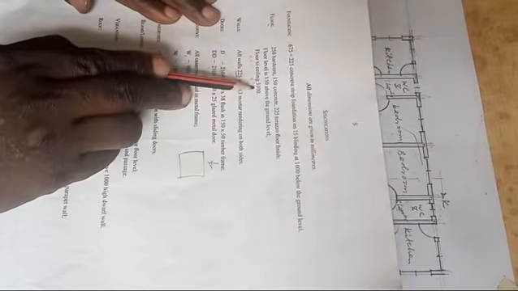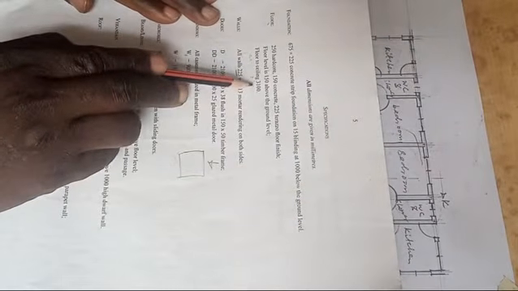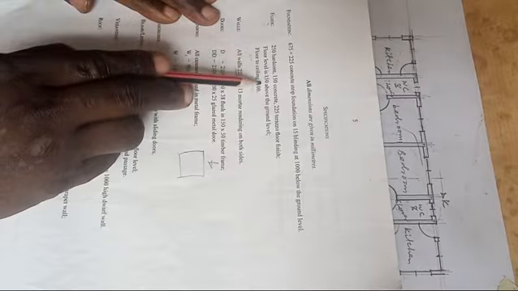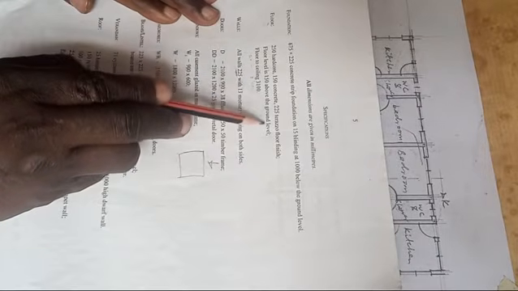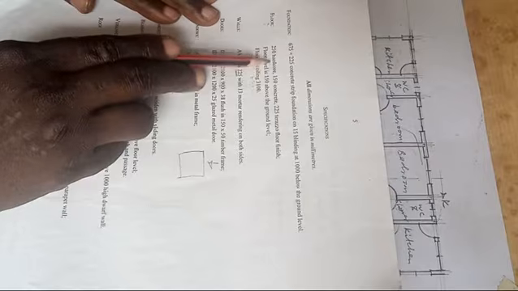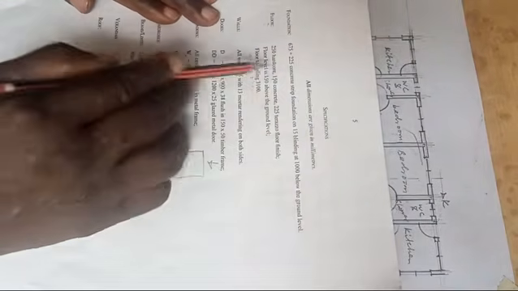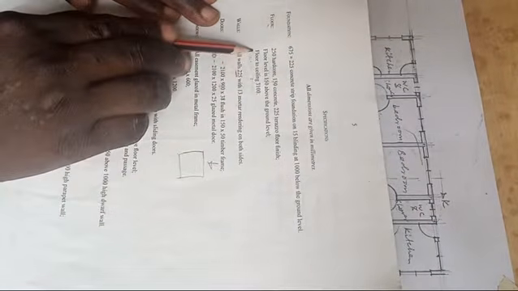Look at it. This floor to ceiling height is 3,100. Floor level is 150 above ground level, 250 hardcore. All that information will be used when we are doing the section. So what we need now is just this floor to ceiling, which is 3,100, and we also know that our floor is 150 concrete slab.